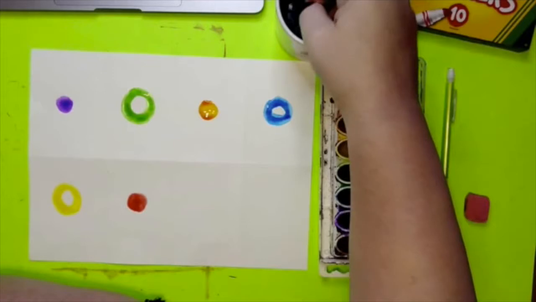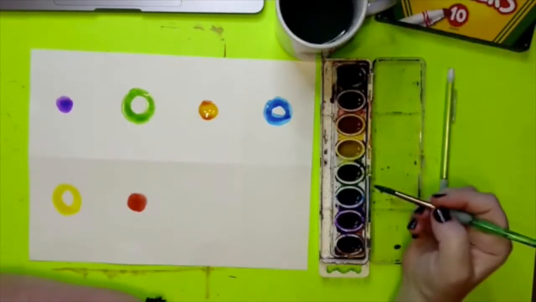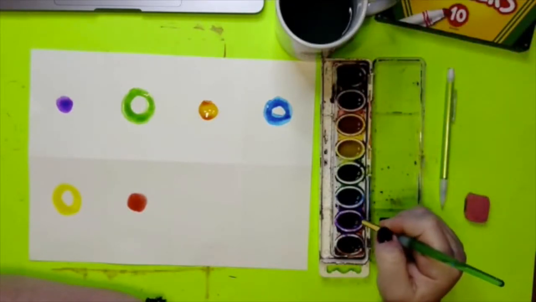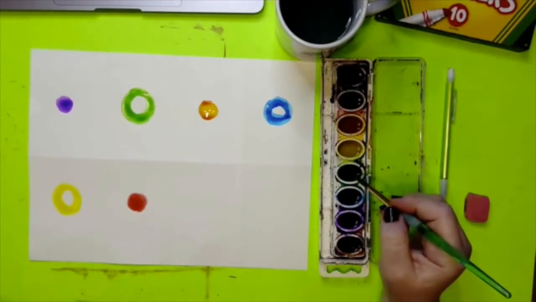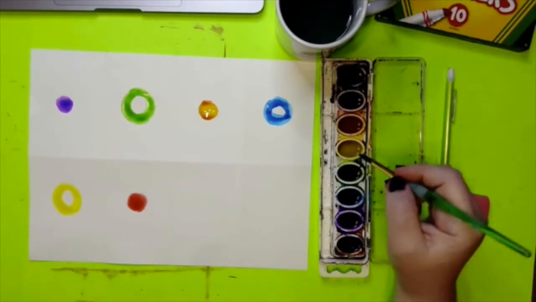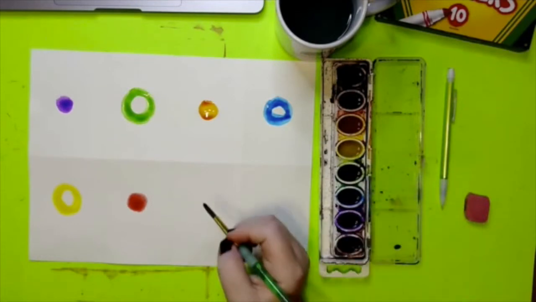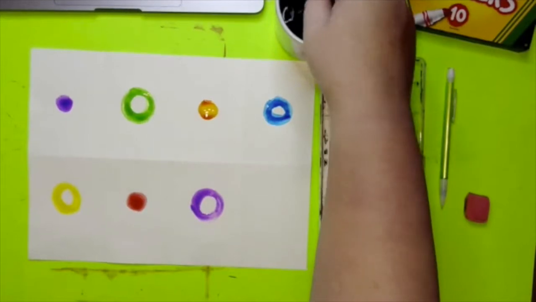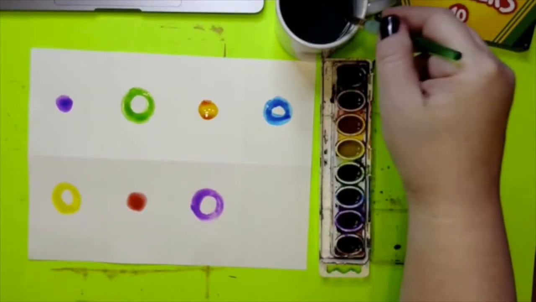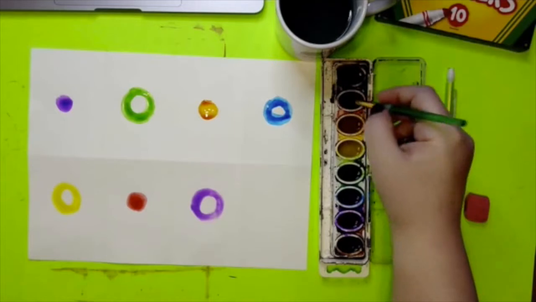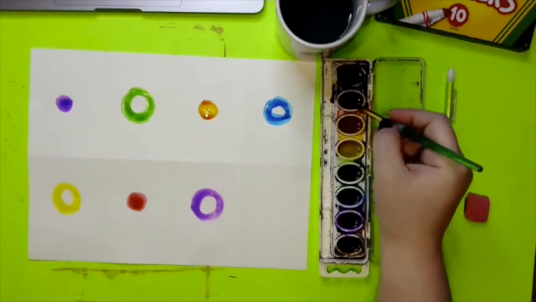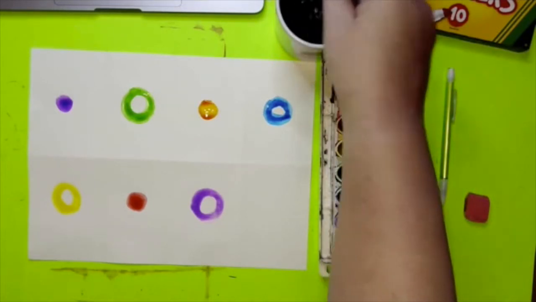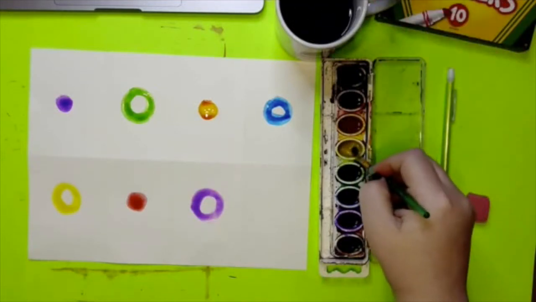Notice that I'm changing my color each time because I don't want any two colors to be touching each other. Okay, I'm going to do maybe a purple again. Donut. And then maybe I'll do a red. Oh wait, no, I want a dot here. Maybe I'll do a yellow dot down here. Yellow dot.